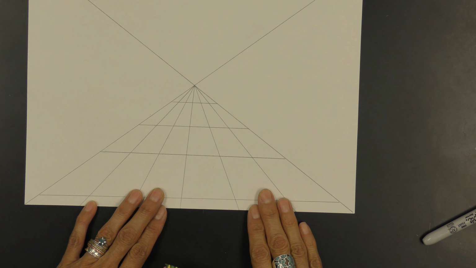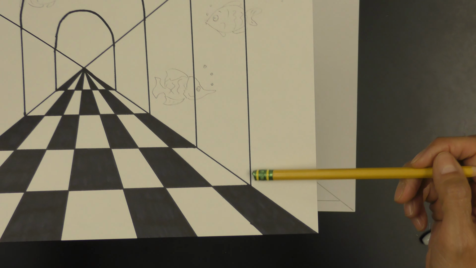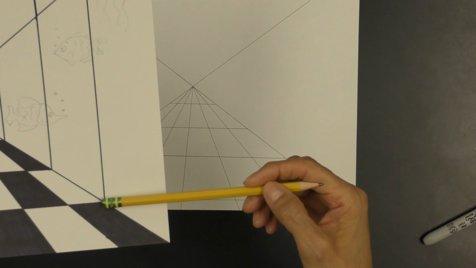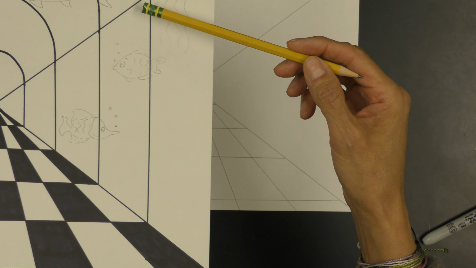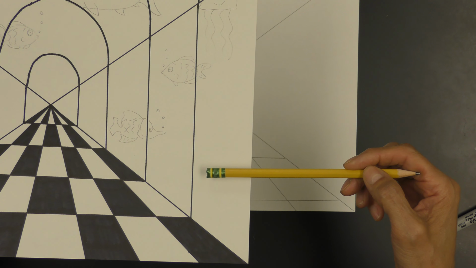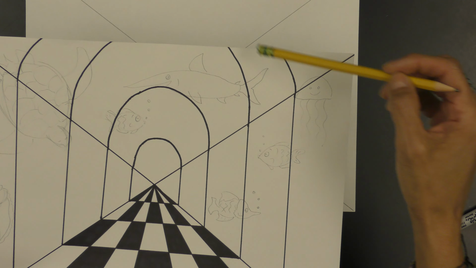The next step is to create the arches. So we need to put in these lines here going on the top. So between the bottom and here, we need to create those lines. So see how they're in between. These are straight, those are using a ruler. We're gonna do the same thing. And the only time you freehand right now is doing the arches.